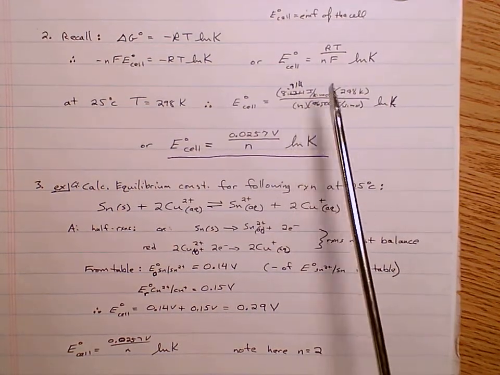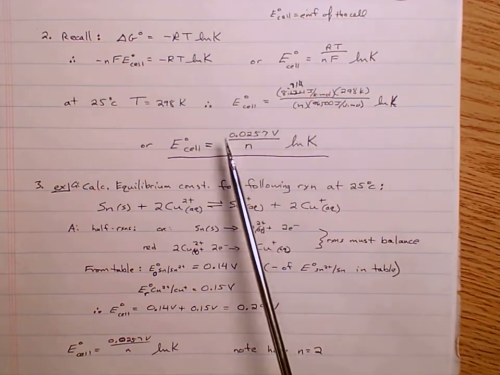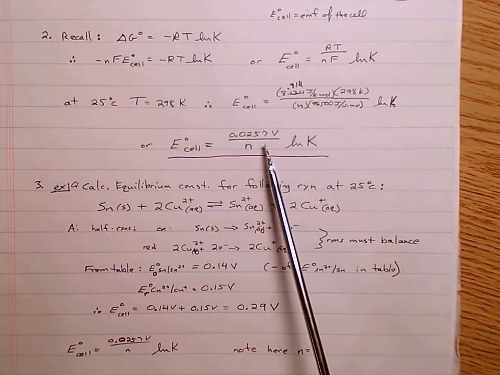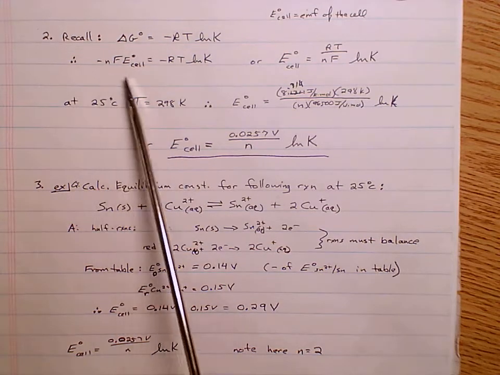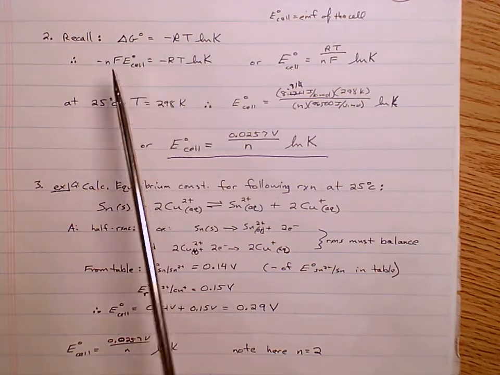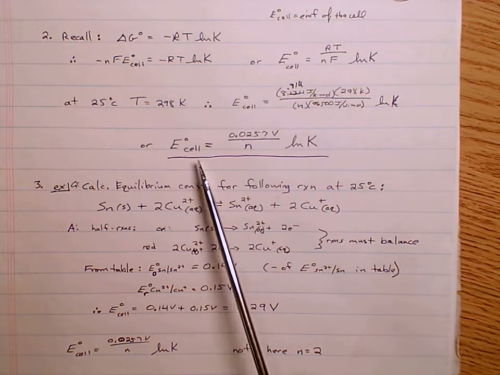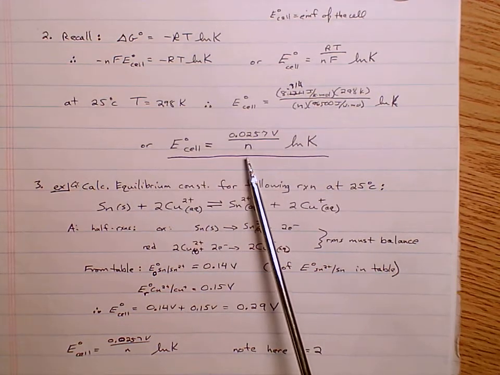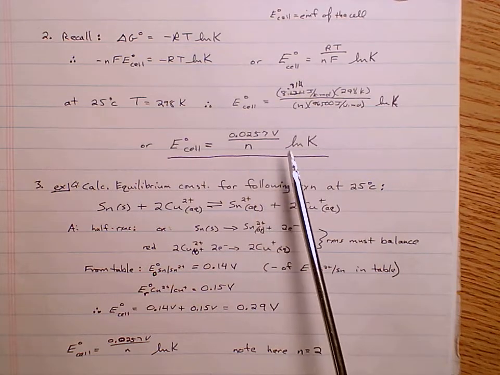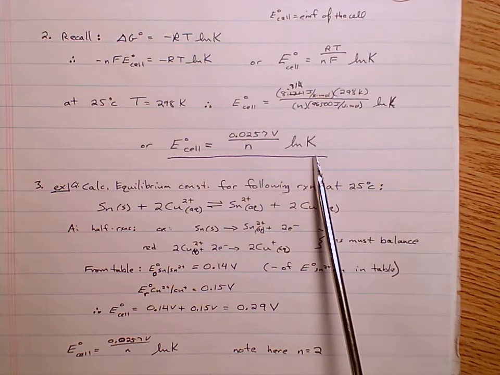You take this times this divided by this, and you get 0.0257 volts. So this whole equation just boils down to E naught cell equals 0.0257 volts over n, the number of moles of electrons, times the natural log of K.